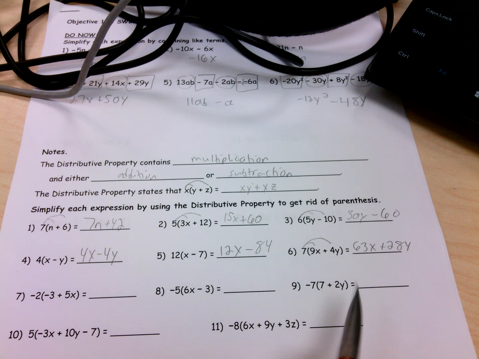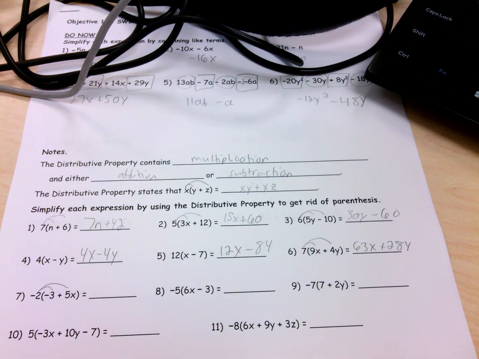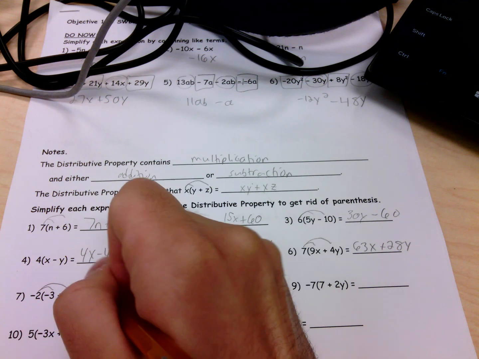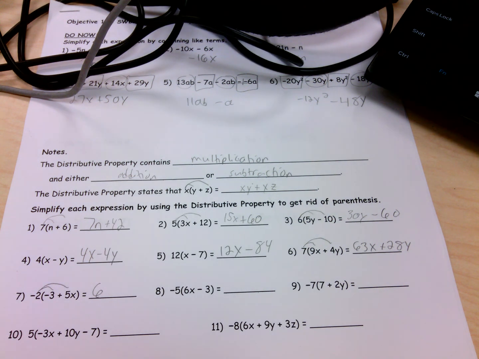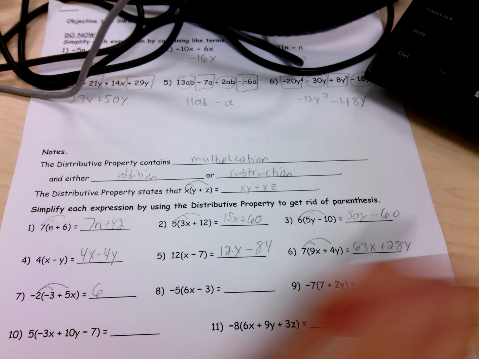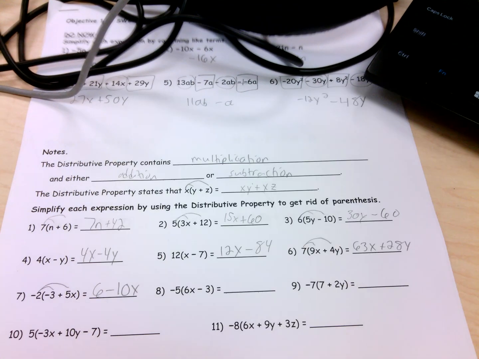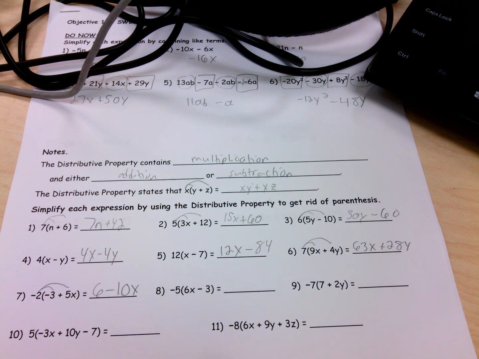Alrighty, so that's 4 through 6, okay? Be careful again with the negatives, alright? So let's take a look at number 7. We have negative 2 times, in parentheses, negative 3 plus 5x. So negative 2 times negative 3 gives me positive 6. Remember, a negative times a negative gives me a positive, all right? Negative 2 times 5x gives me minus 10x. So we have 6 minus 10x, okay? Be careful, negative times positive is negative.